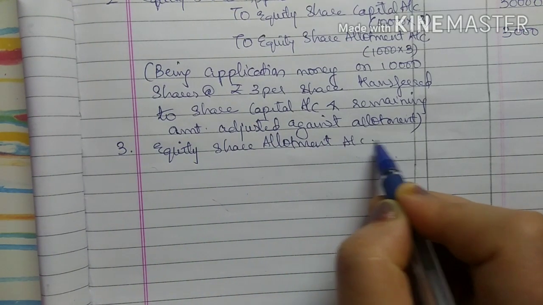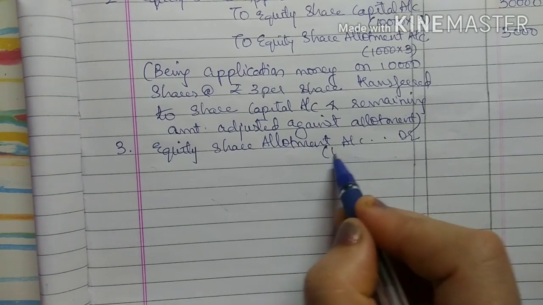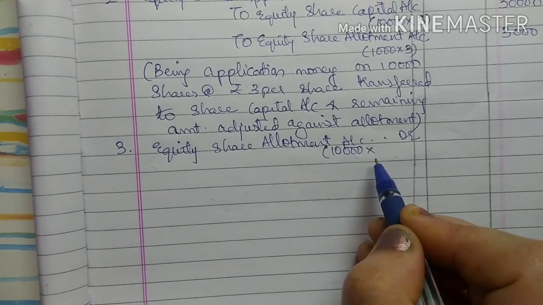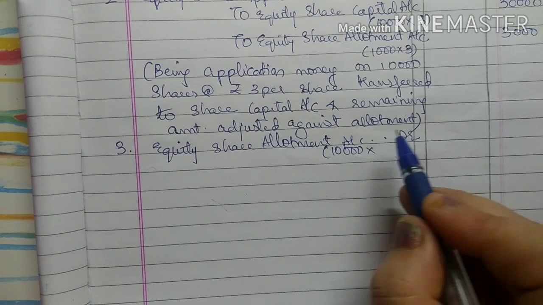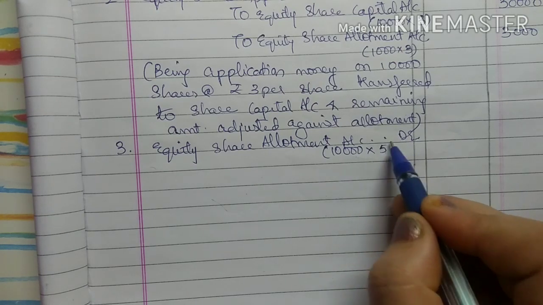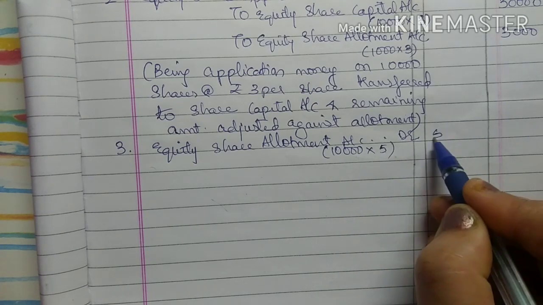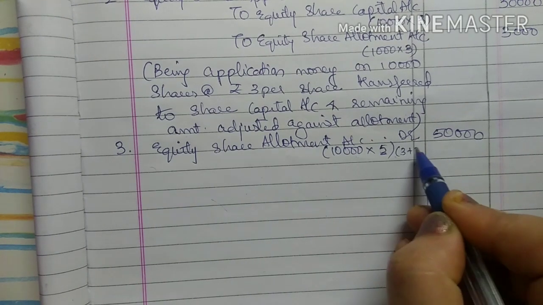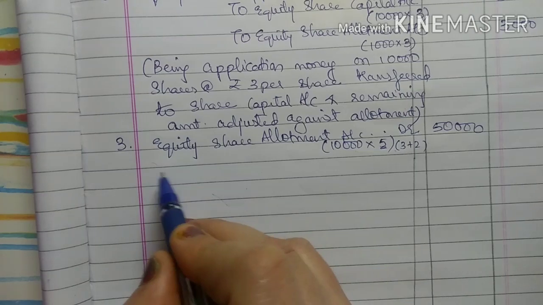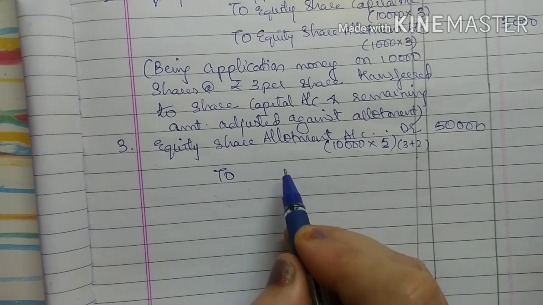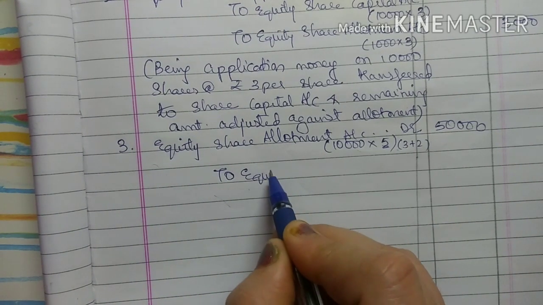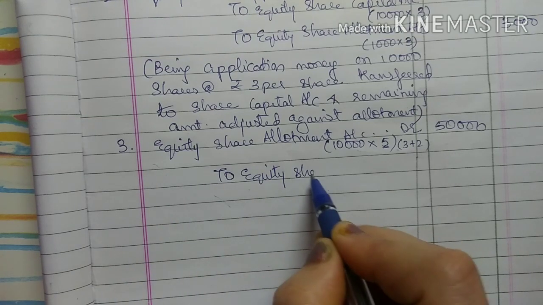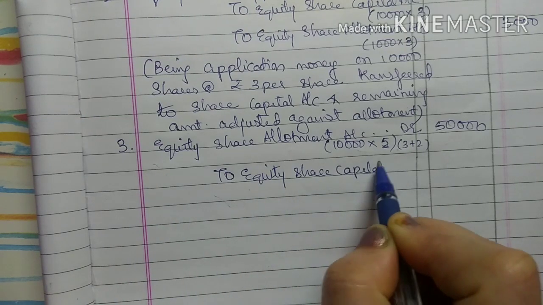allotment account debit. अब शेयर कितने हैं? 10,000, राइट? और अलॉटमेंट में हमें लेना कितना है? 3 अलॉटमेंट और 2 प्रीमियम, so that is what? 5. So total amount will be 50,000. How is this 5 coming? 3 plus 2, right? Then from this we will transfer to equity share capital account.